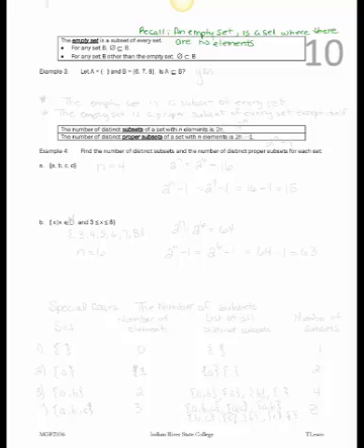Therefore, the answer is yes. And furthermore, to end with this example 3 here, this is going to be key.